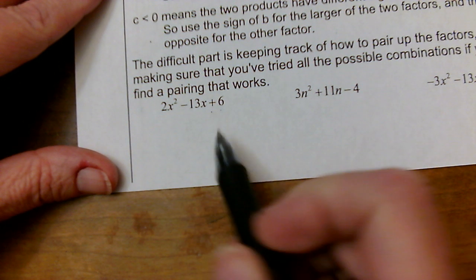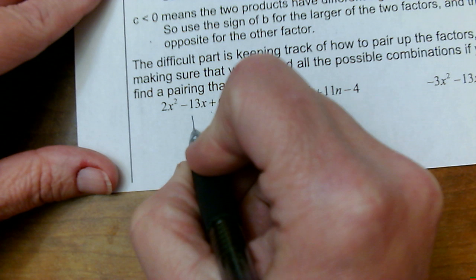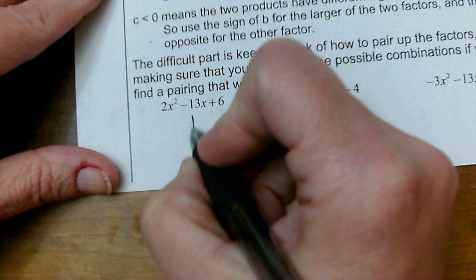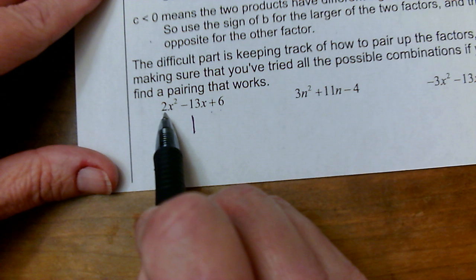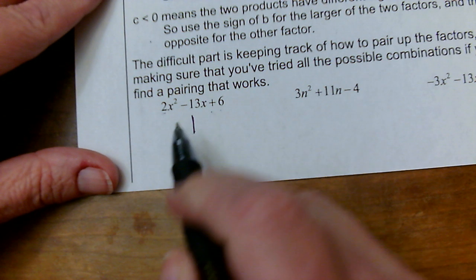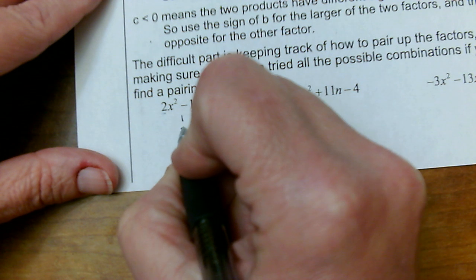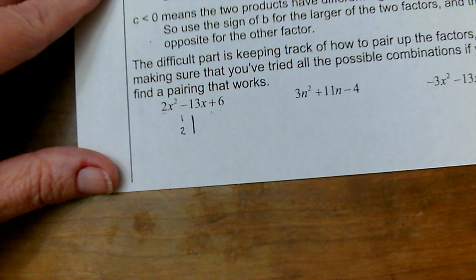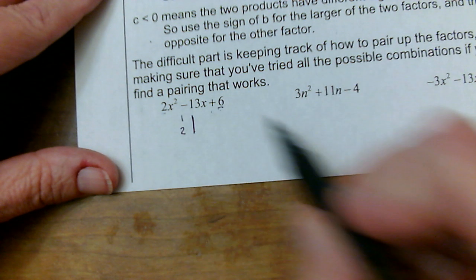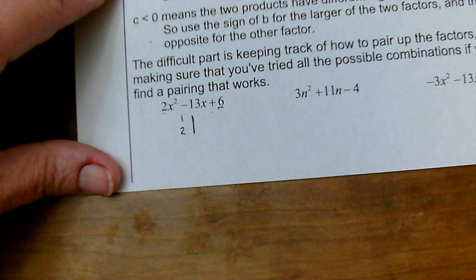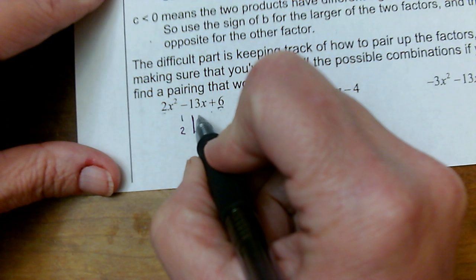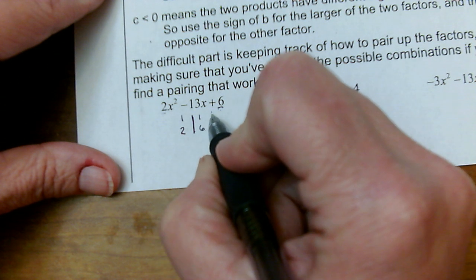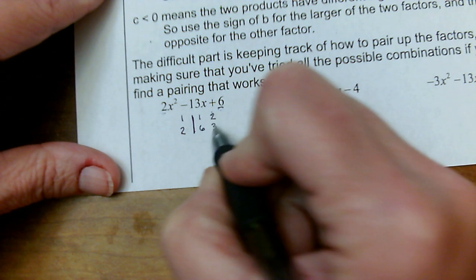and it's in standard form, I'm going to start by making a little vertical line that's long enough for 2 rows of stuff. And I look at the first coefficient, and I put the factor pairs of that number on the left side of this line. So the only factor pairs of 2 are 1 and 2. Then I look at the constant term, and I put the factor pairs of that term on the right side of this little line. So the factor pairs of 6 are 1 and 6, or 2 and 3.